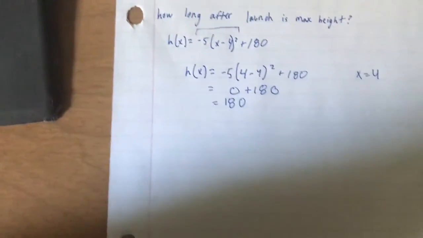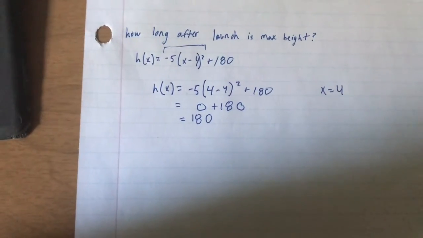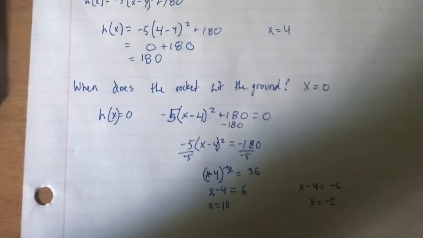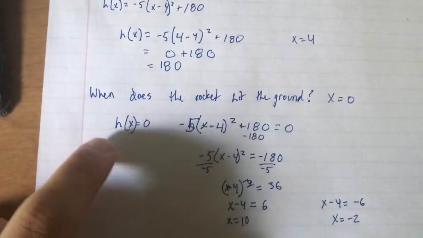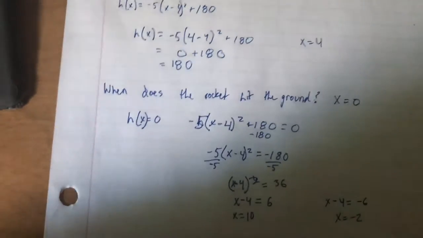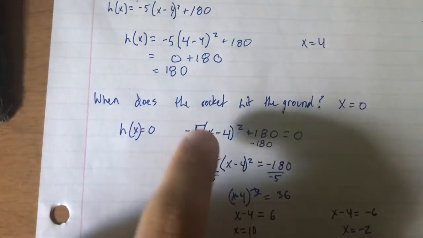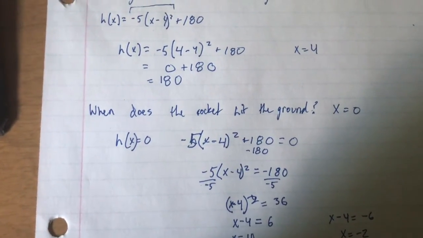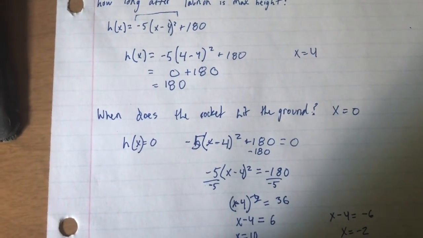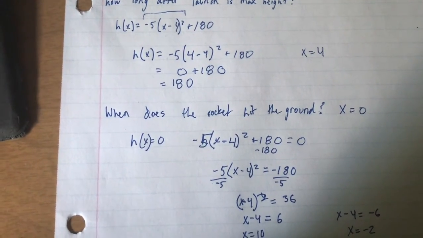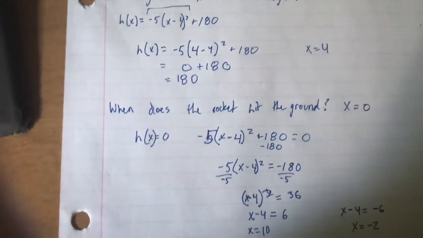The last question we're trying to find is when the rocket reaches the ground, or 0. So we are trying to find when the rocket hits the ground. So we want to put h of x equal to 0, which can also be written as negative 5 parentheses x minus 4 squared plus 180 equals 0.